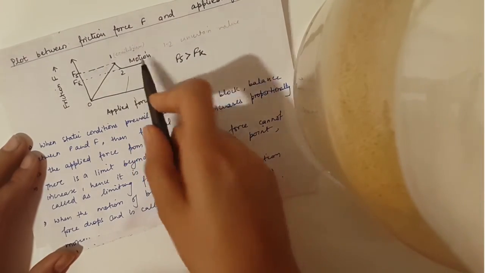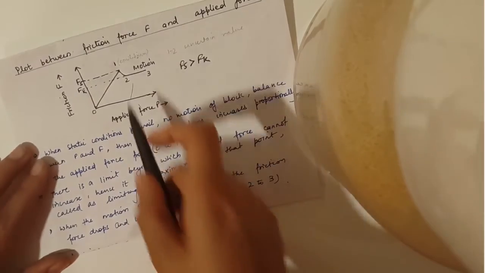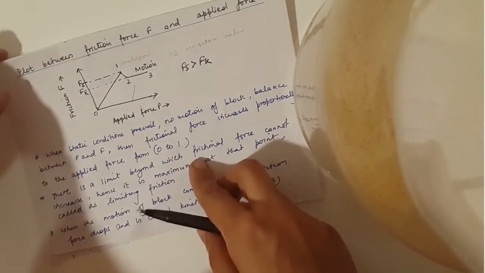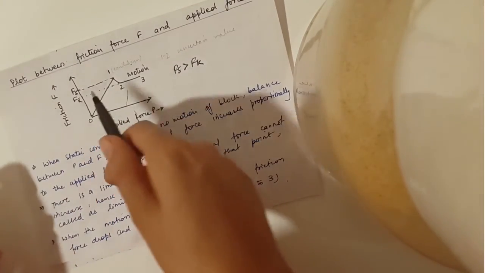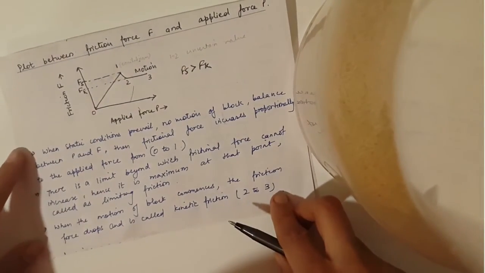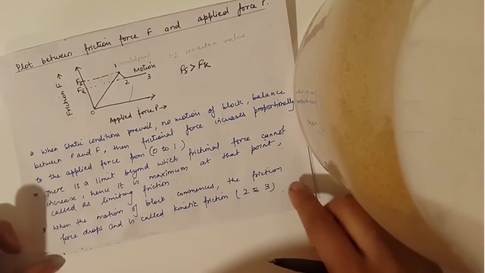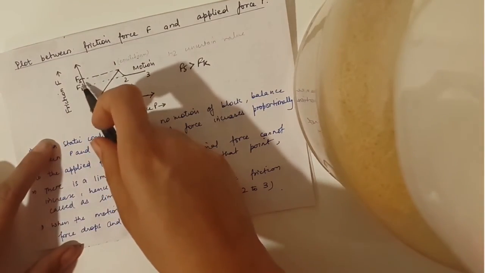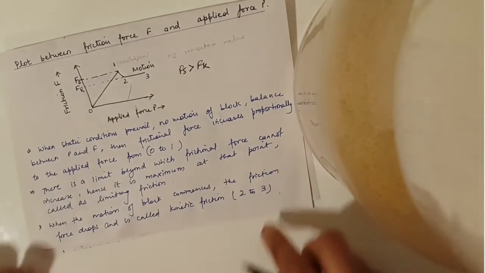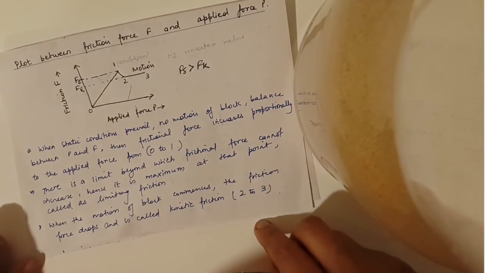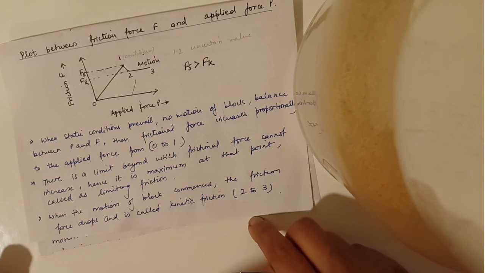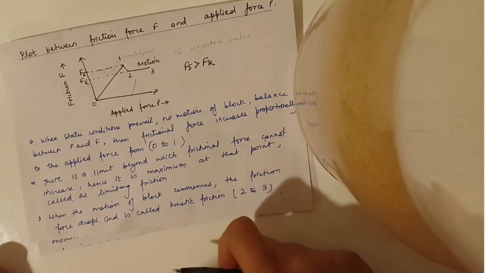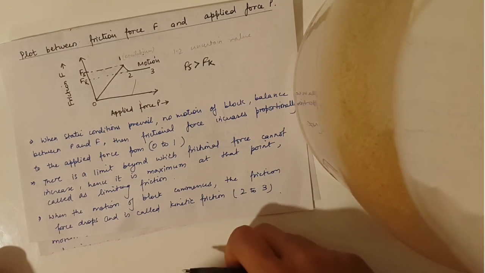This point represents motion, that is this value is referred to as kinetic friction, because as I told you, kinetic friction is the value of friction associated with motion, and when there is no motion, that value is known as static friction. So this was the concept of static and kinetic friction, as well as the basic definition of friction. We will take up more concepts in the next video. Thank you.